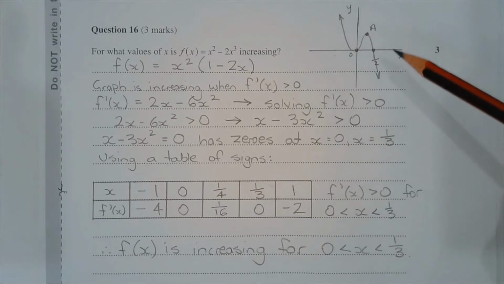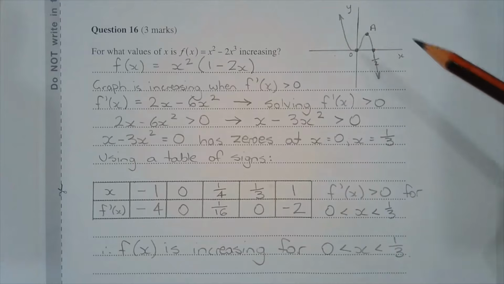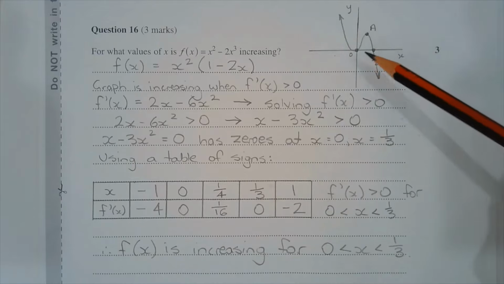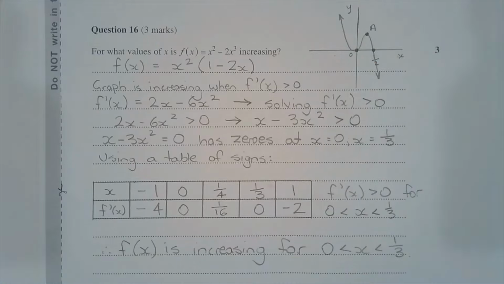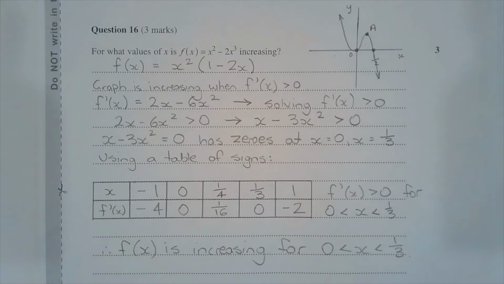Now, the graph is clearly increasing from the origin up to the stationary point here at point A, and point A is between 0 and half. So this gives us an idea of what the solution may look like. Now the graph is increasing when the first derivative, f dash of x, is greater than 0.